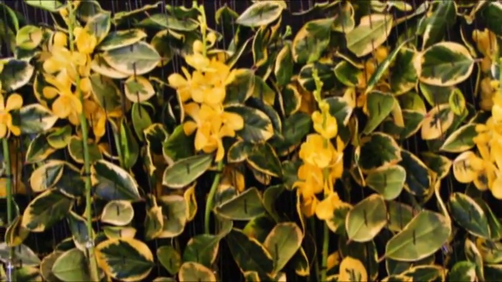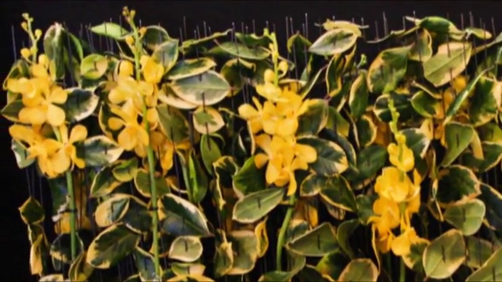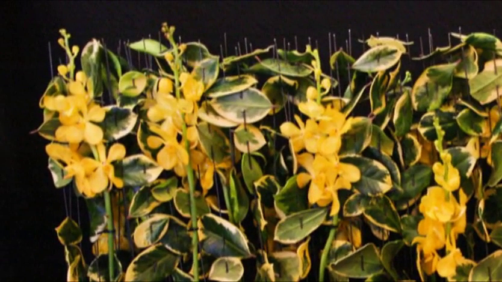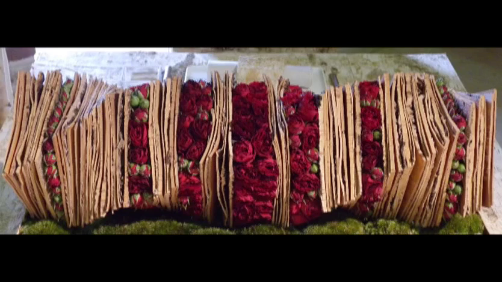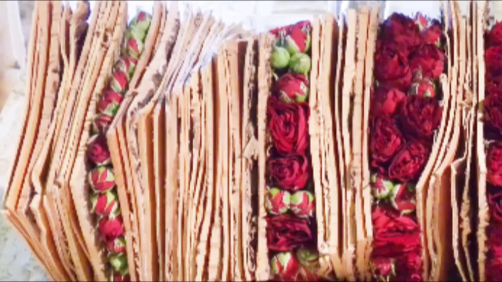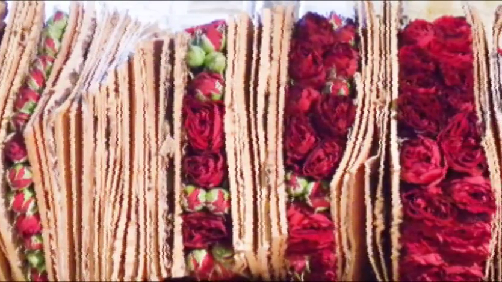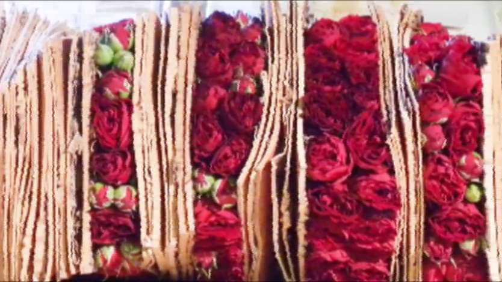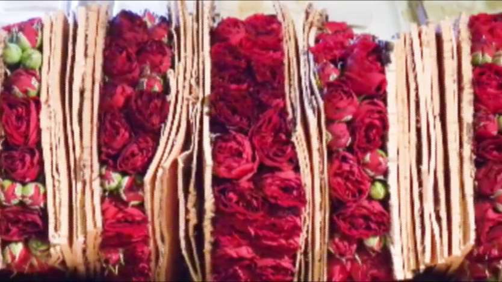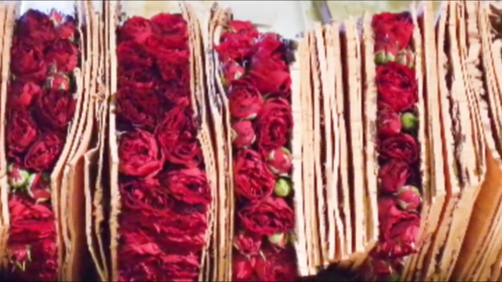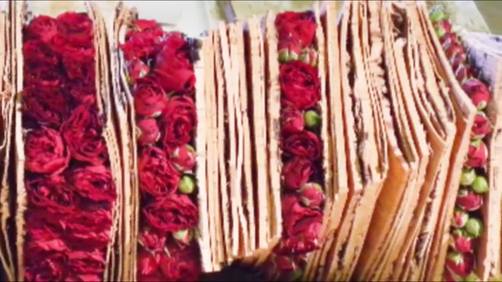You can skewer leaves vertically. You can stack bark horizontally. You can hang pieces of succulents so they're coming down from a chandelier. You can stack ice.